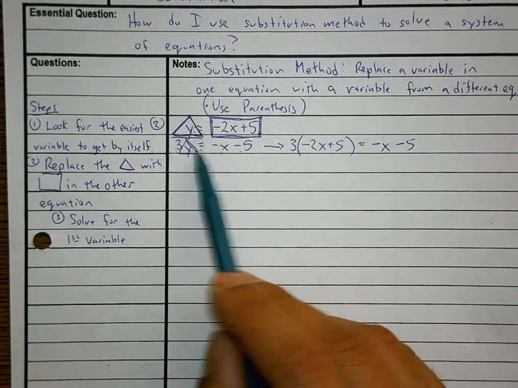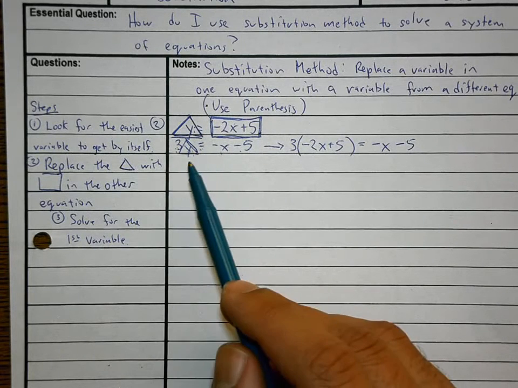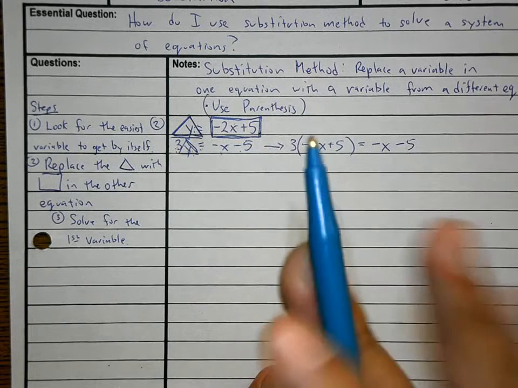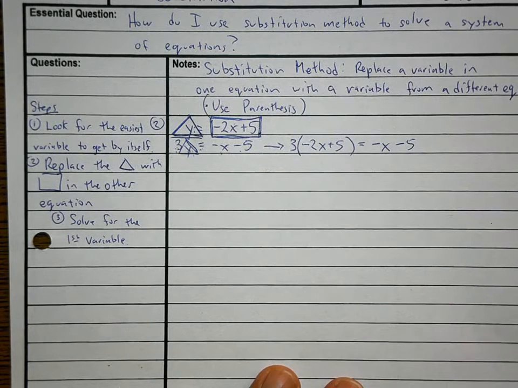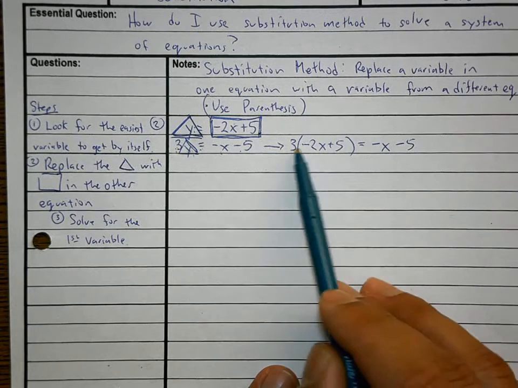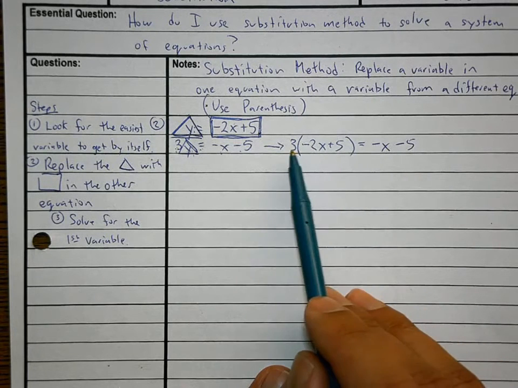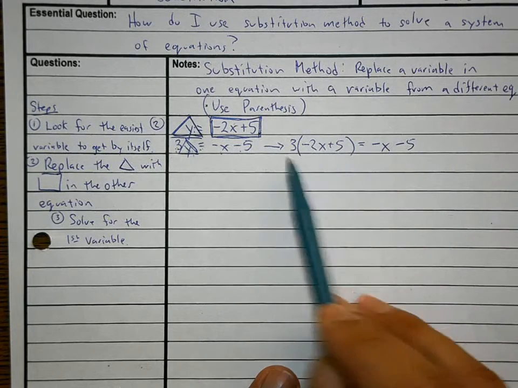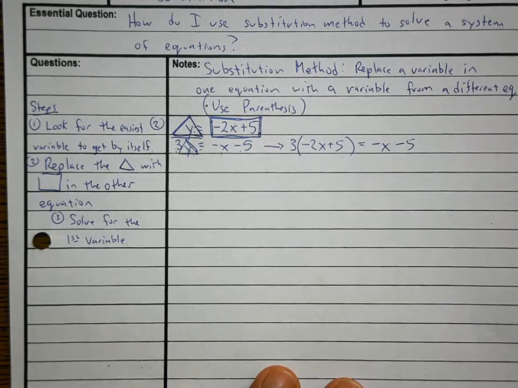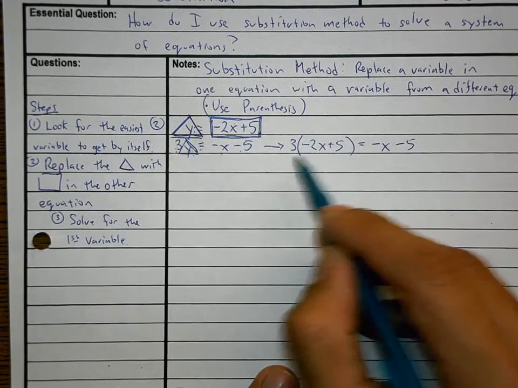There's an x and a y here. I can't figure out what the x is or the y is. I can get them by themselves, but I can't figure out what their values are unless I have an equation that has only x's or only y's in it. Now my equation only has x's in it. So what I can do now is I can solve for this x variable.